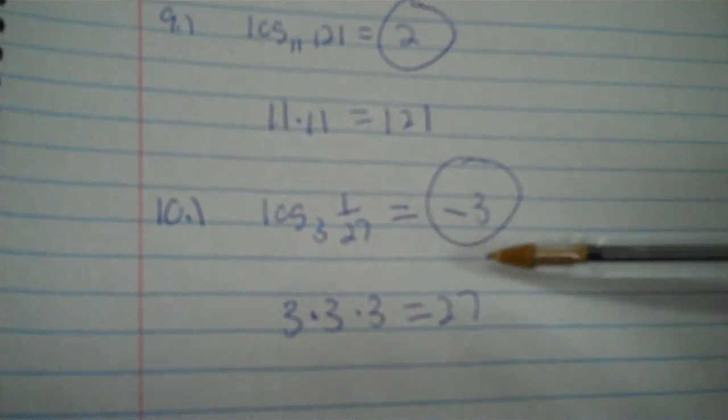And then number 10, log base 3 of 1 over 27 equals. Now let's put a negative. If the product has a 1 over the top of it, the answer is a negative, and then you just multiply 3's to get to 27. So 9, and that's 27. So that would be negative 3, since instead of being 27, the product's 1 over 27.